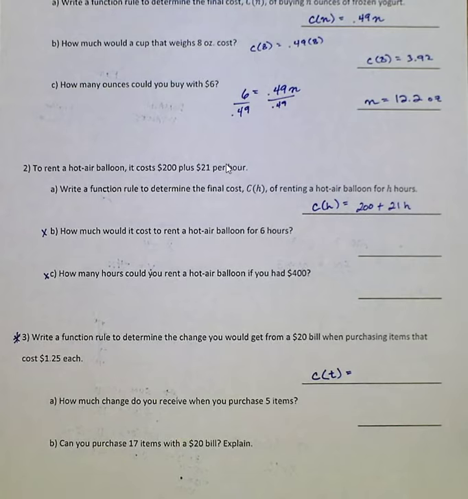Okay, bring that to class done. Okay, we'll talk about both of these problems in class. I want to give you a chance to think on this and see how you came up. Okay? All right. So, looking at this, we should know how to write the function rule given a table, and we should be able to write the function rule given a situation. See you guys.